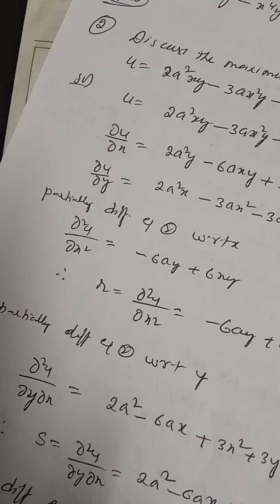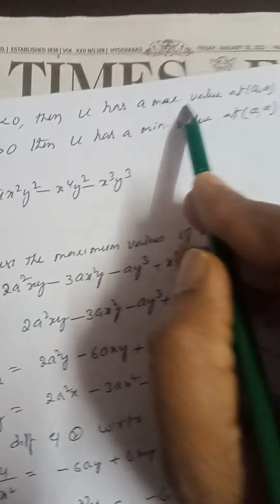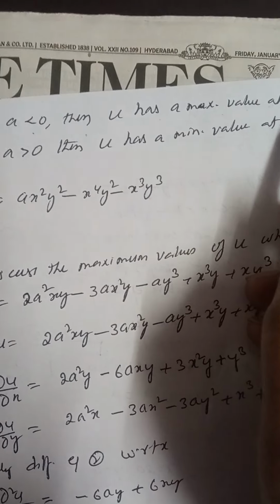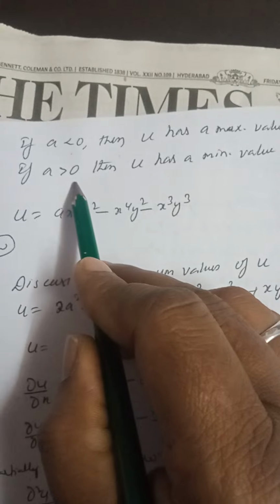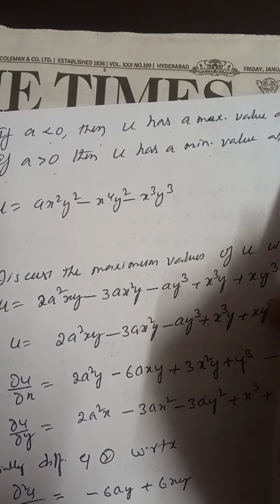Now see your conclusion. If a is less than 0, then u has maximum value at this point, right? If a is greater than 0, then u has minimum value at this point.